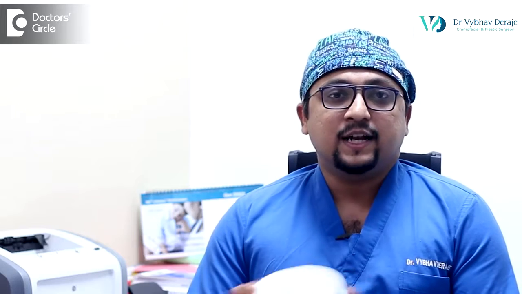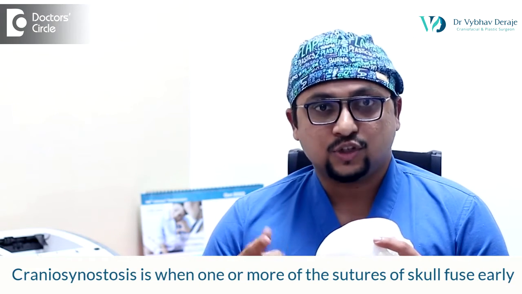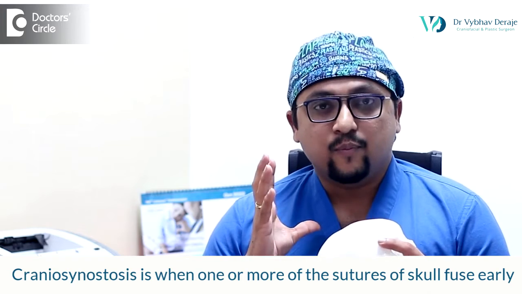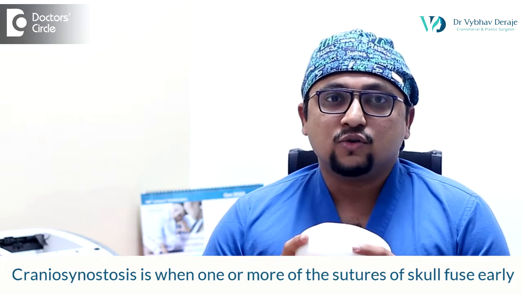Craniosynostosis is a condition where the growth plates of the skull fuse earlier than usual. For example, in a child's skull, there are multiple growth plates which help the skull to grow so as to allow the brain to grow. Now, when one or more of these sutures fuse before they should, that causes a condition called craniosynostosis. Now, craniosynostosis can cause two things.